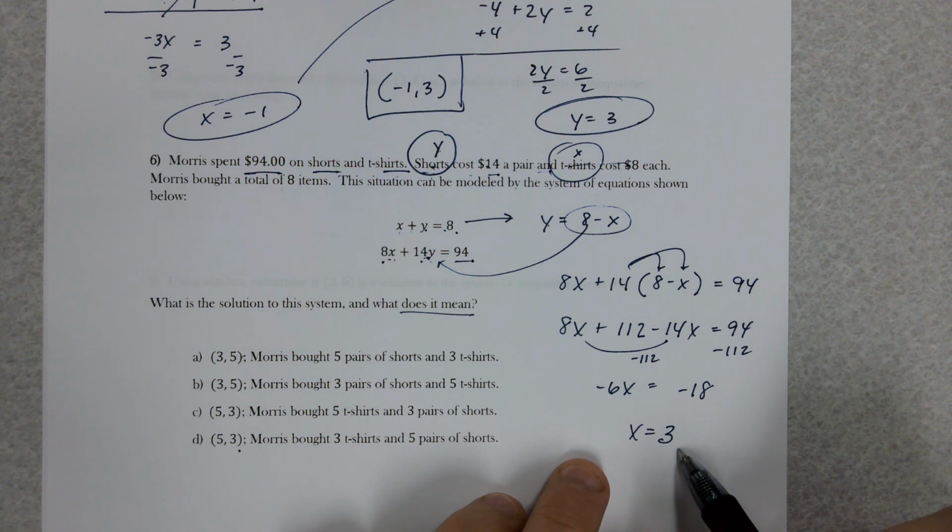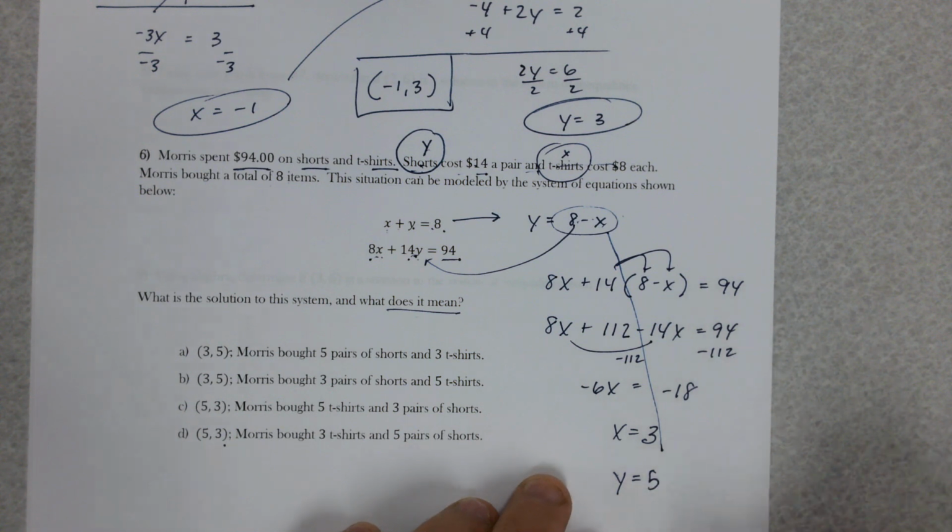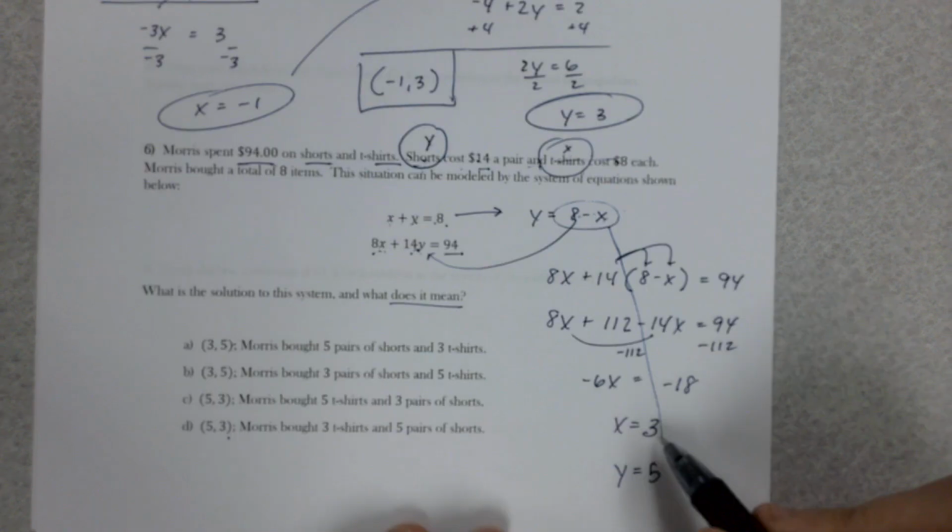That means I can easily find out what y is by plugging that in. 8 minus 3 is 5. That's what I mean, easy second step. That was easy to do. So my answer is 3, 5.